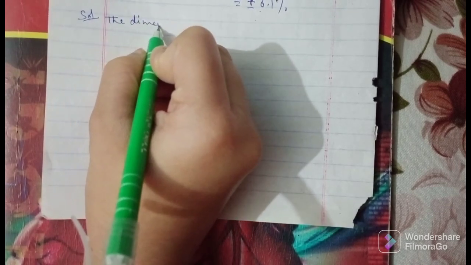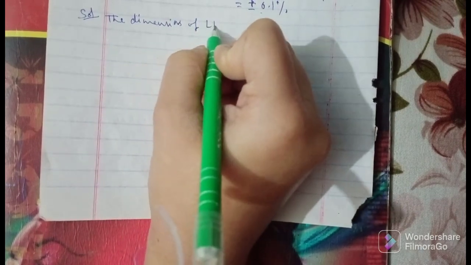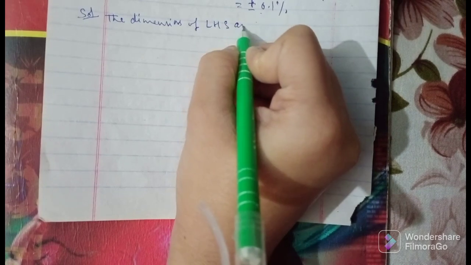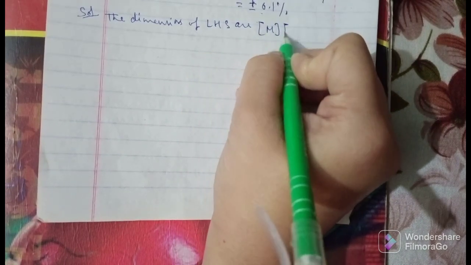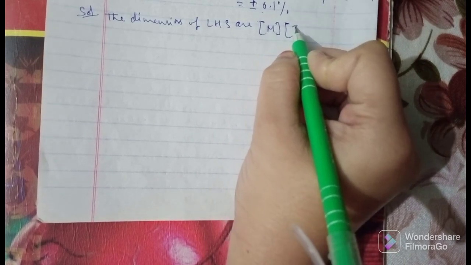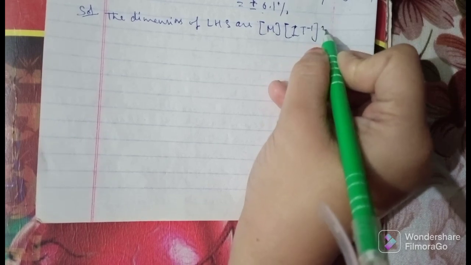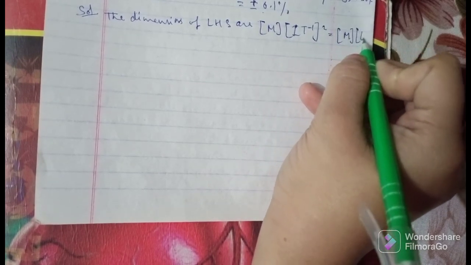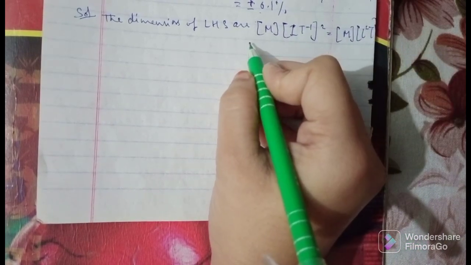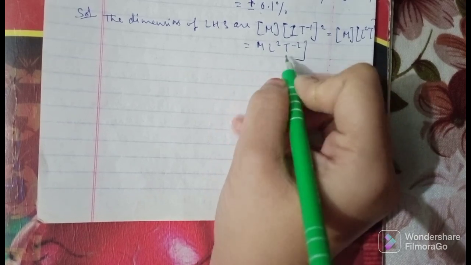The dimensions of the left hand side are M L T inverse square, equals to M L square T inverse square, so which will give you M L square T inverse square.